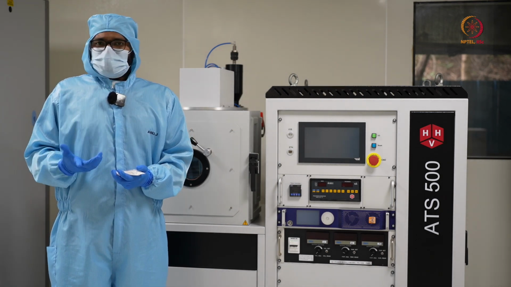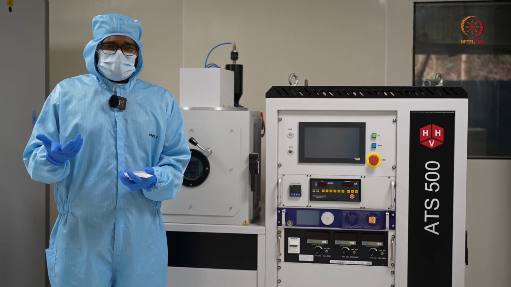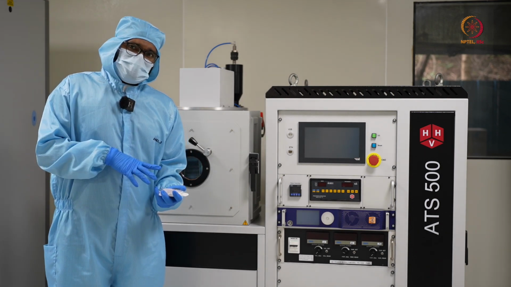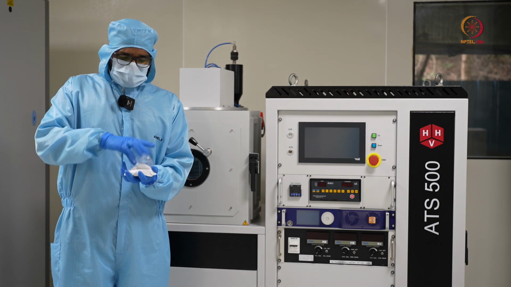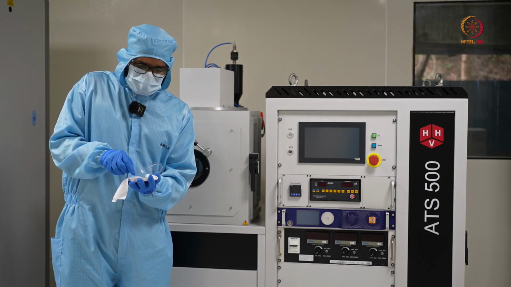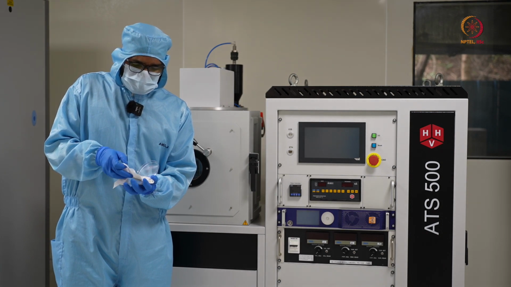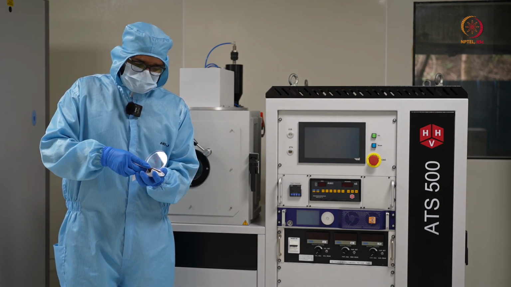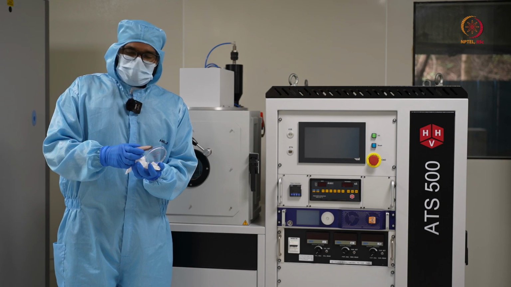So next we'll be seeing the actual demonstration of this tool. For now I have a sample source material, which is actually called a target, which we'll be using in this tool.